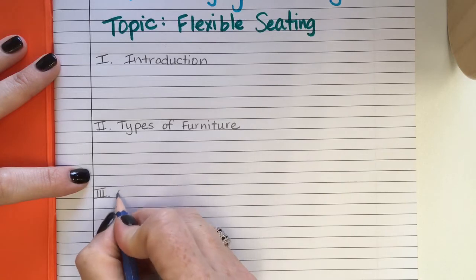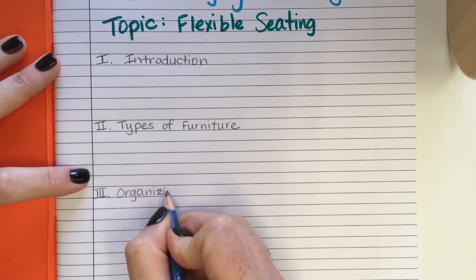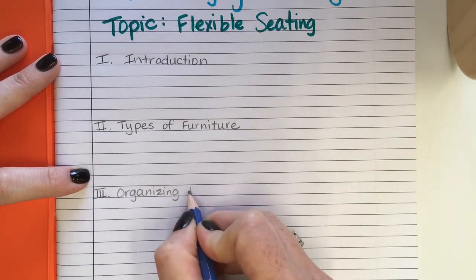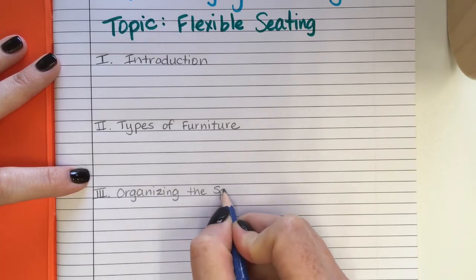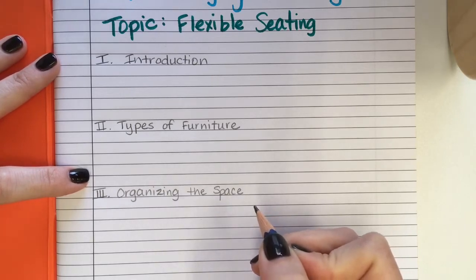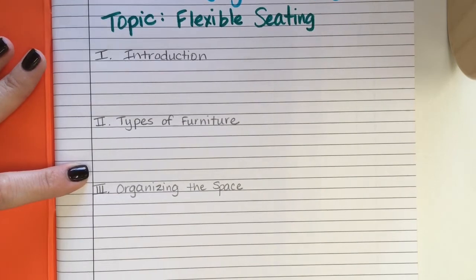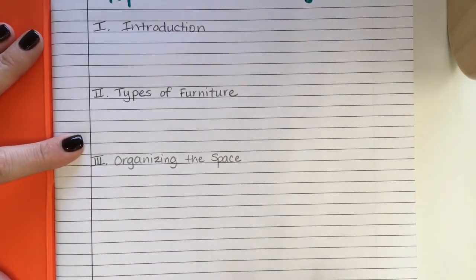They might want to know our ideas for how you would think about organizing the space. I'm sure each of your classrooms has had different arrangements of the furniture this year and has different zones that you use for different purposes. And that's something that could be explained in this organizing the space section.